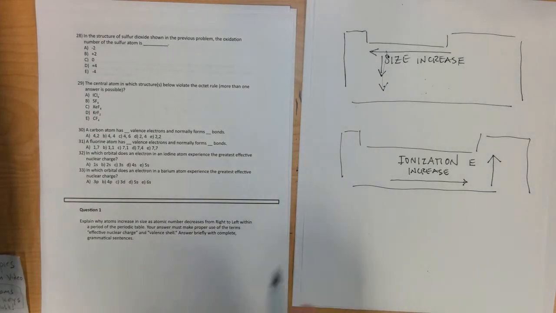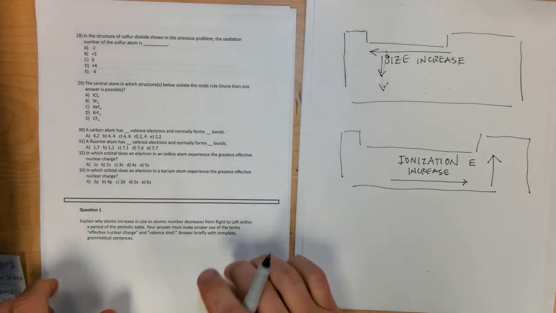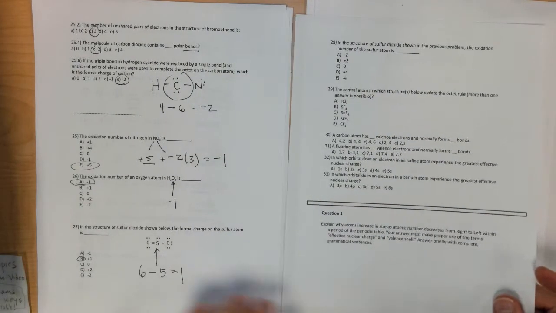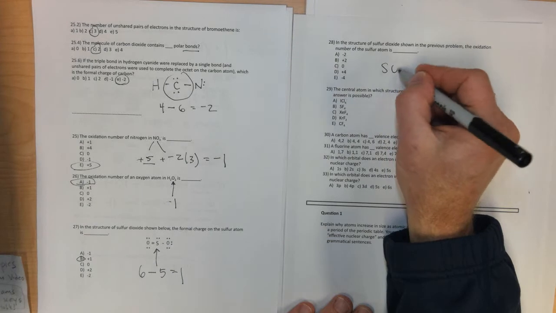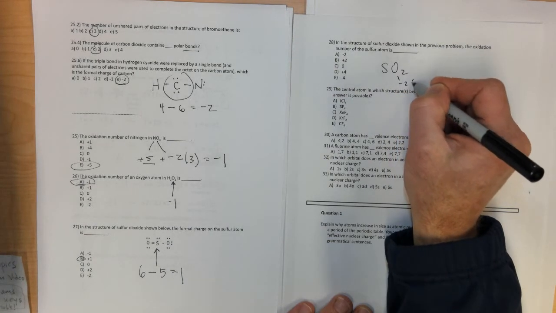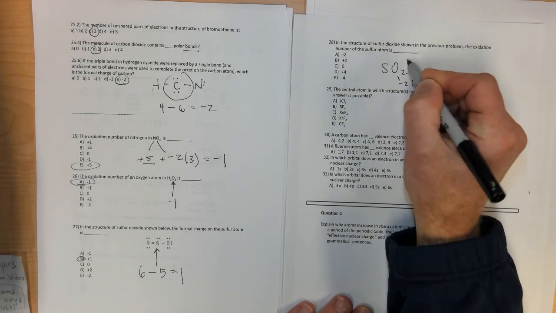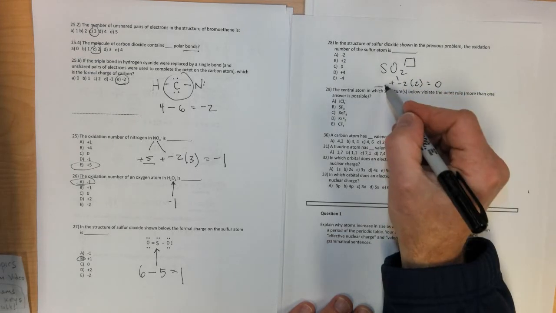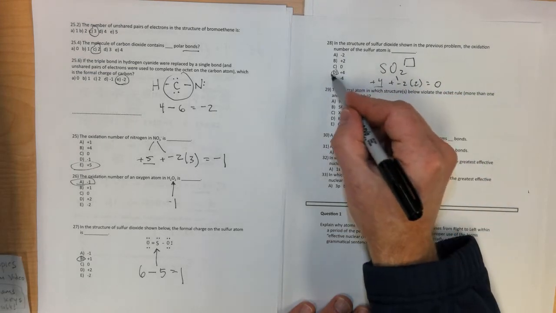The structure of the sulfur dioxide shown in the previous problem, the oxidation number on sulfur is, so once again, SO2, oxygen's minus 2, there's 2 of them, it's got to add up to 0 because there's no number written in the upper right hand corner. That means sulfur must be positive 4, which is D.